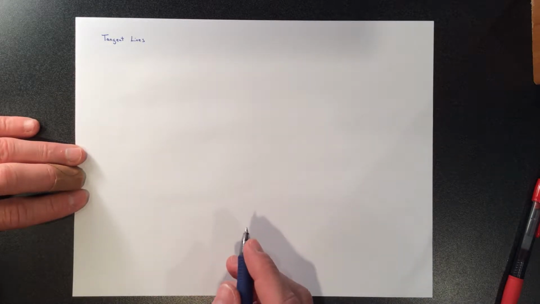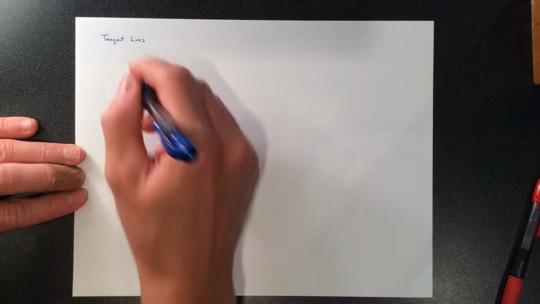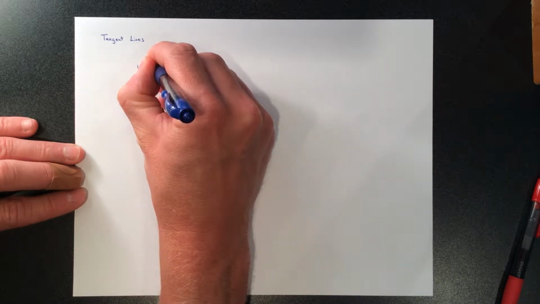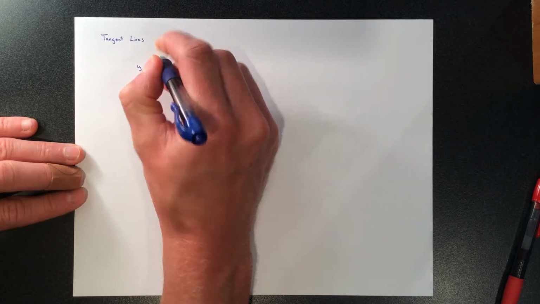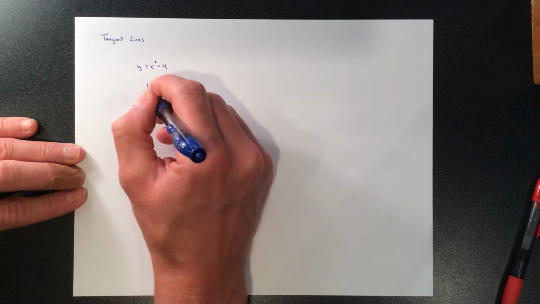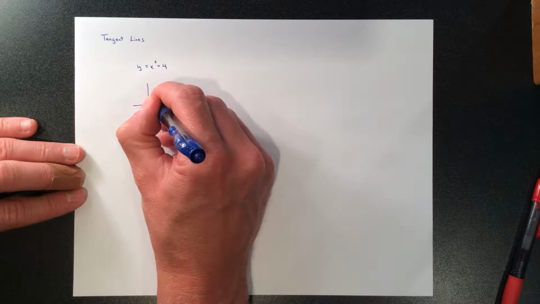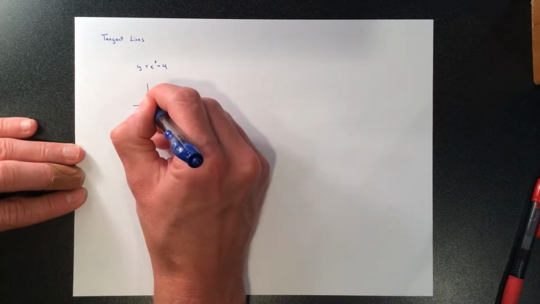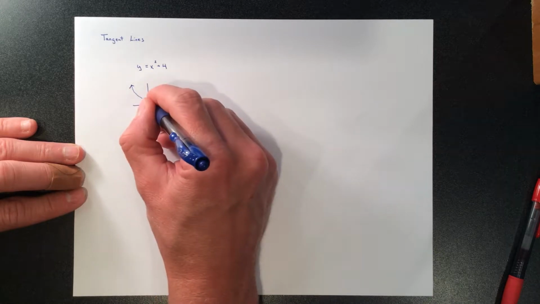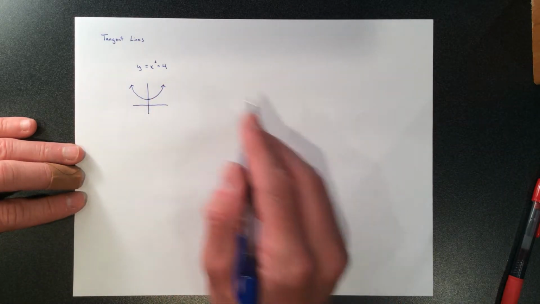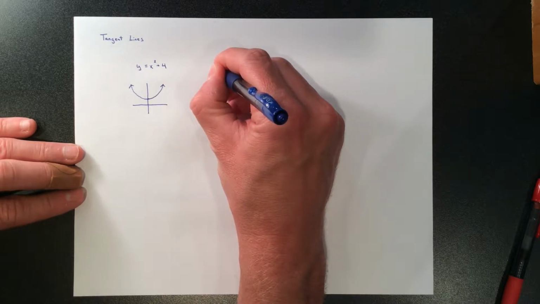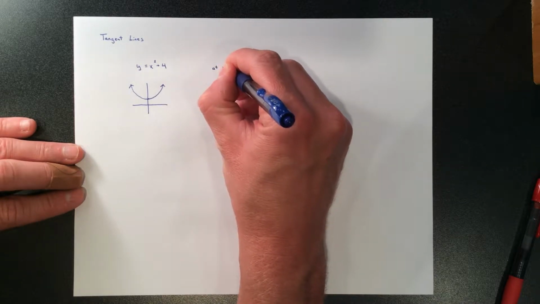All right, let's do a little quick tutorial on how to find the equation of a tangent line. So let's look at a nice easy function, x squared plus 4. That's just a nice quadratic. It looks something like that. Okay, so let's say we wanted to find the equation of the tangent line at x equals 1. I'm going to give you that value, x equals 1.